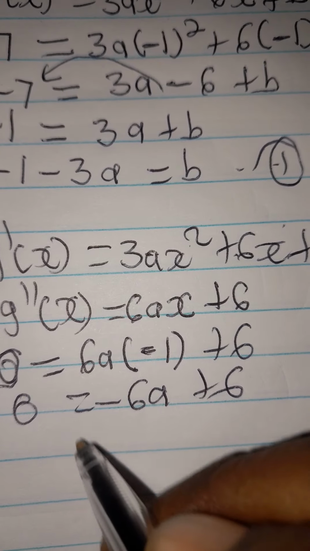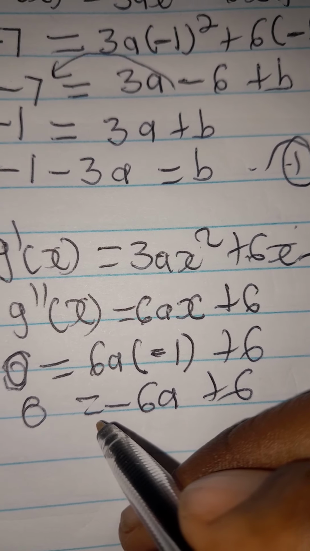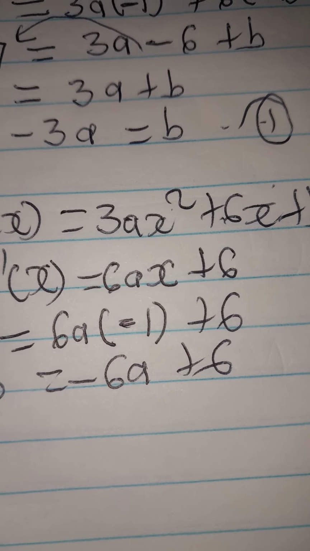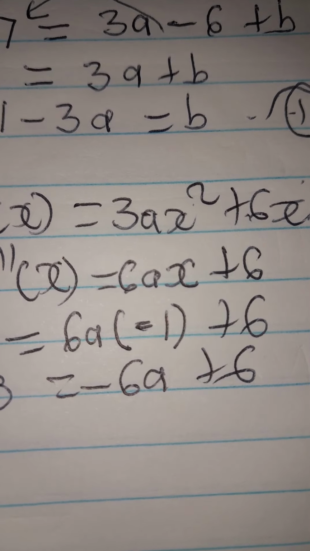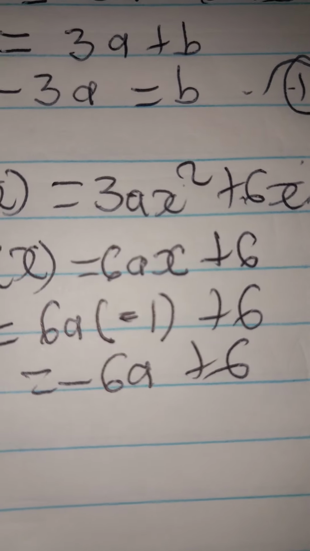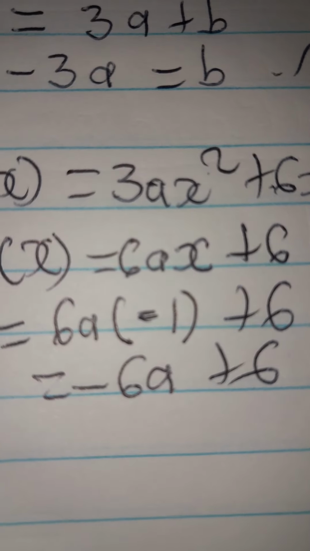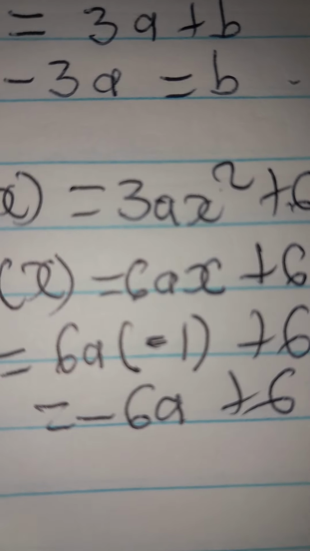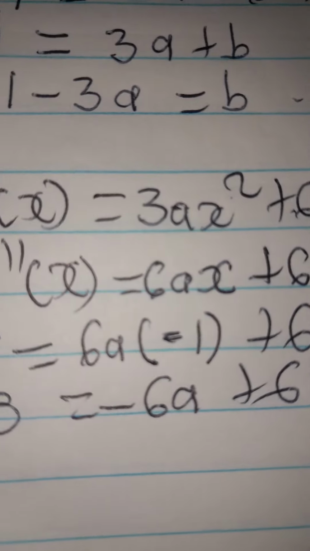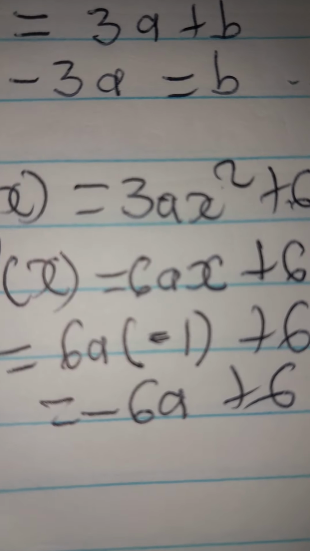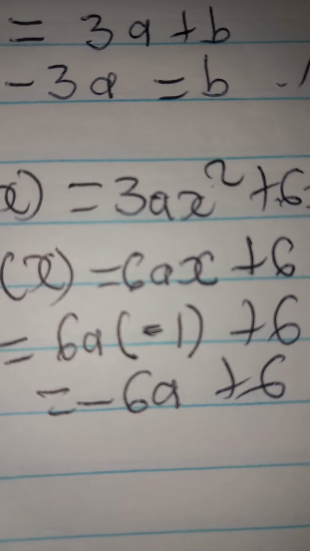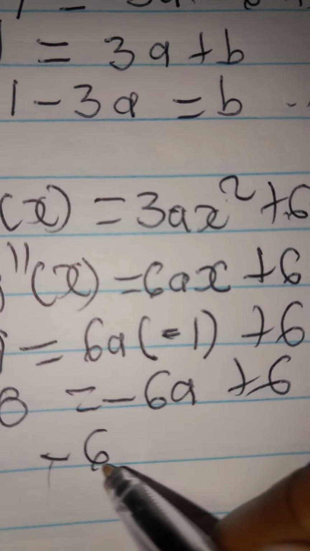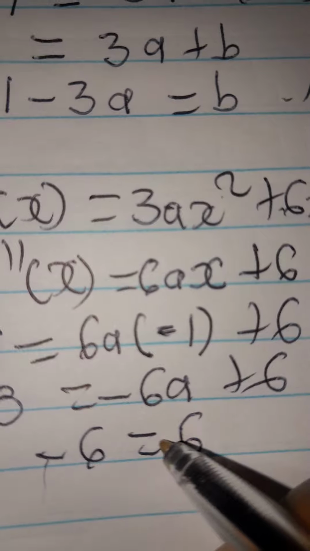Then what are we going to do here? Let's see that we did substitute well there. Yes, that's going to be negative 1. So in this case, what am I going to do? 6 times negative 1 will be minus 6. That will be minus 6a, right? So now I want us to transpose that 6 to the other side. So it will be minus negative 6, which equals negative 6a.